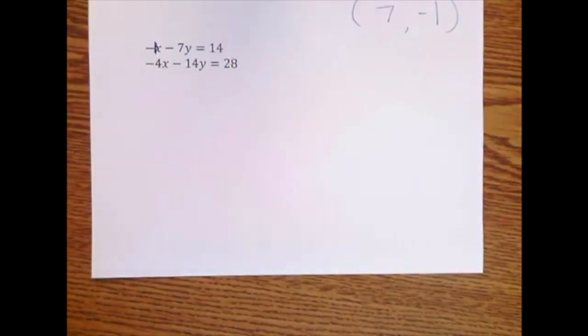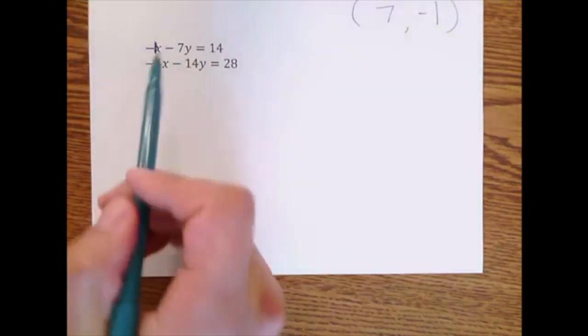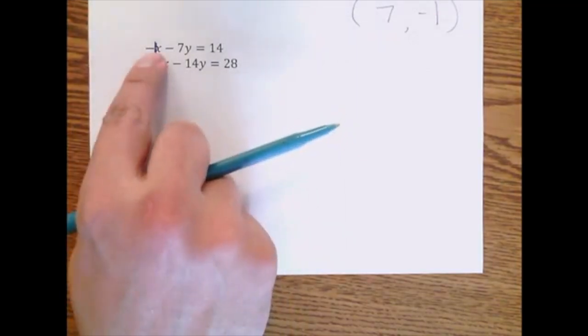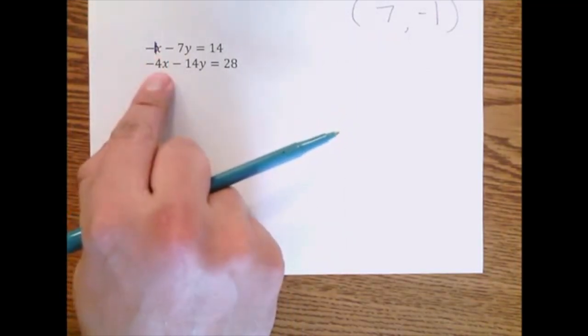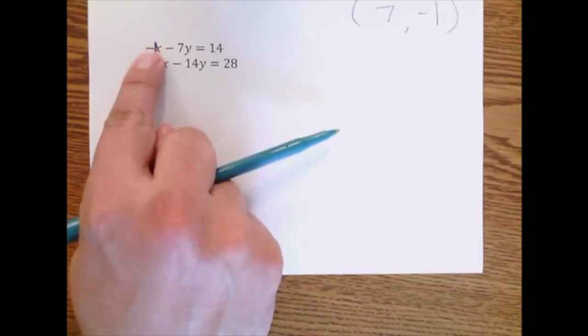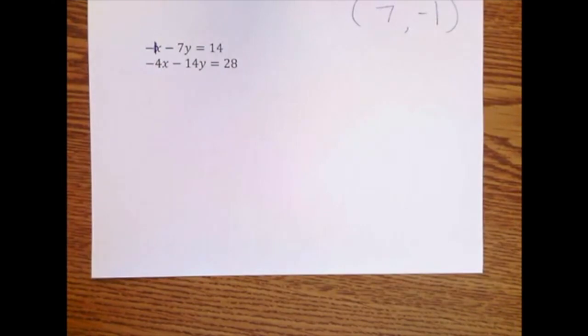And what I'm going to do is use multiplication to try and get my variables to line up so that they will eliminate. If I look at my x's, and there are two different ways you can approach this, I have a negative 1x and a negative 4x. So I'm trying to think, what number would they match up at where one's positive and one is negative?